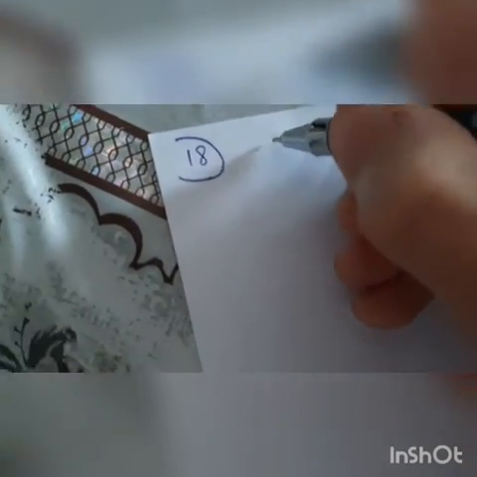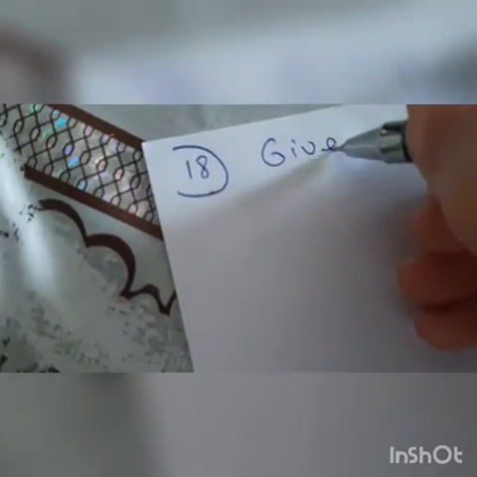Okay, first of all, let's write given. We have distance 400 meter.